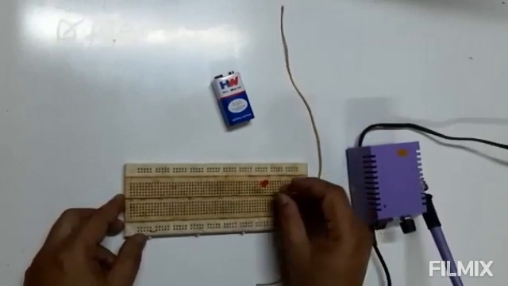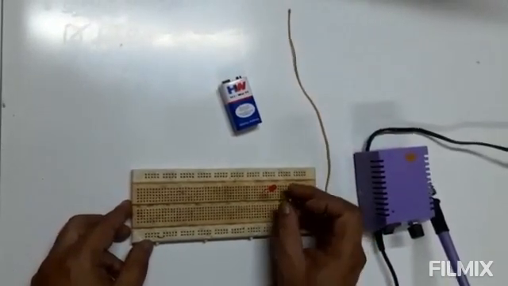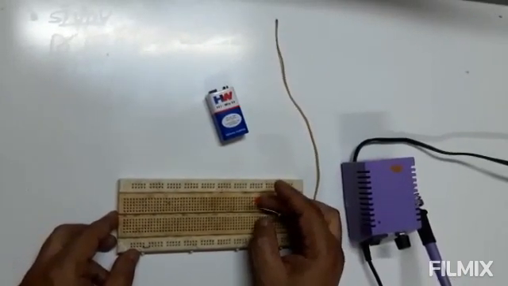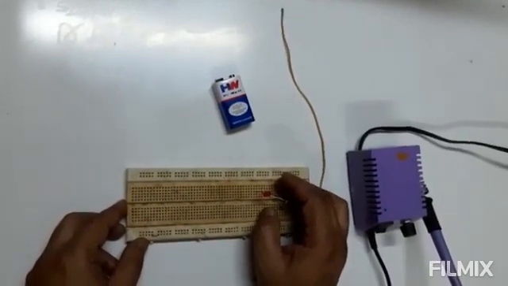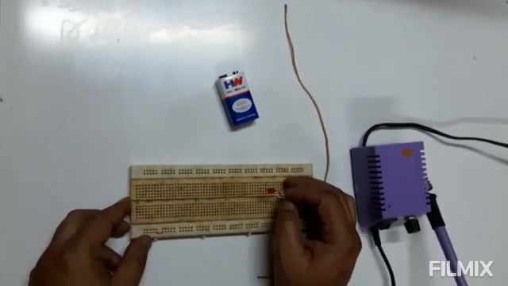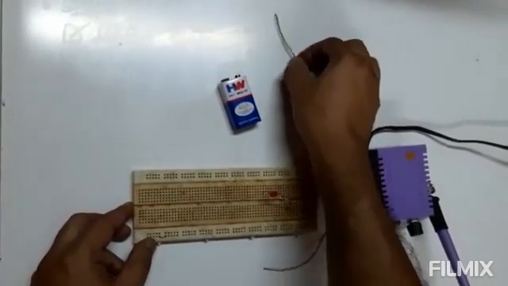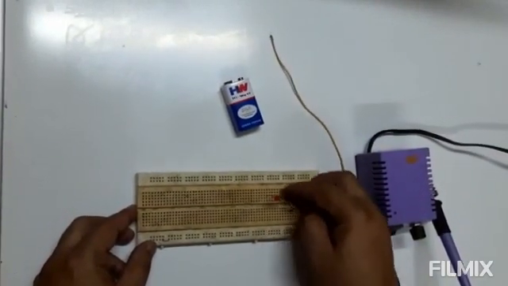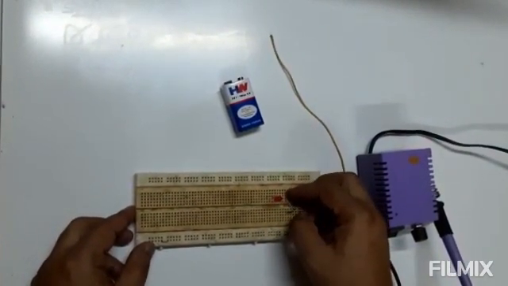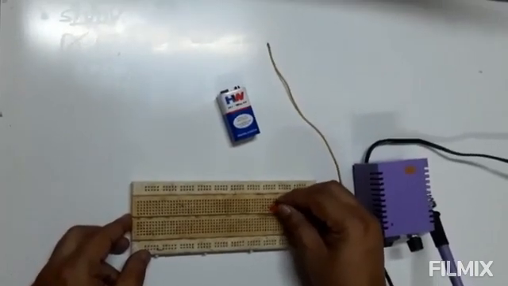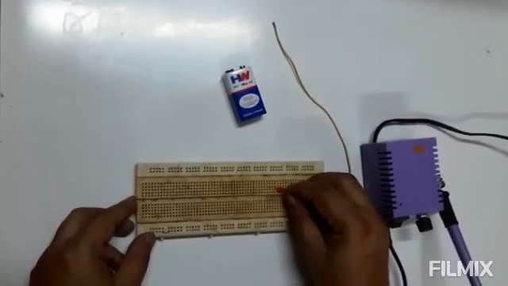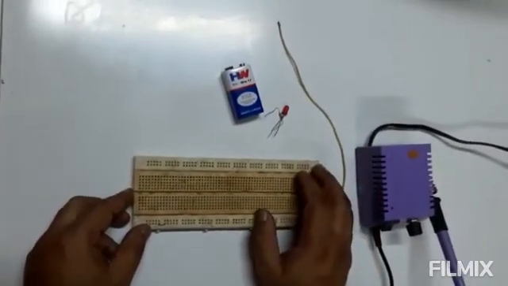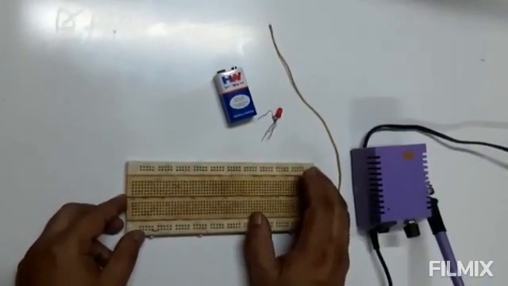So these connections between the components are made by fine connections inside the breadboard. So we don't need to use wires. Instead of wires, we can use the tracks inside the board. So that helps us to interchange components like this and make temporary circuits.